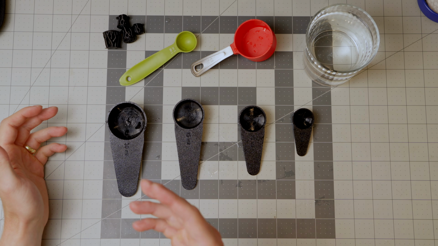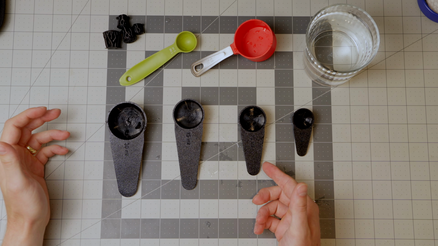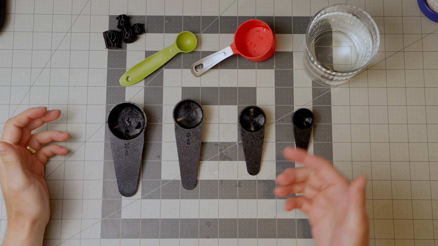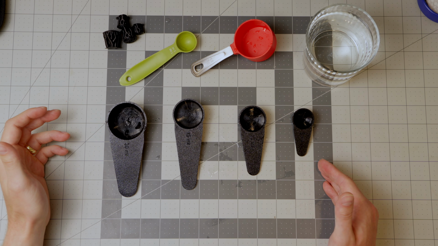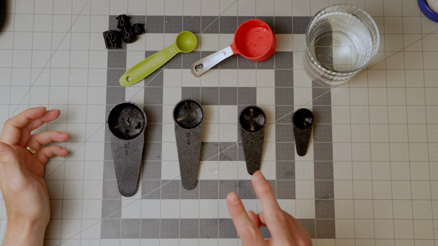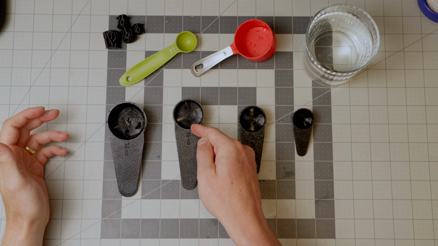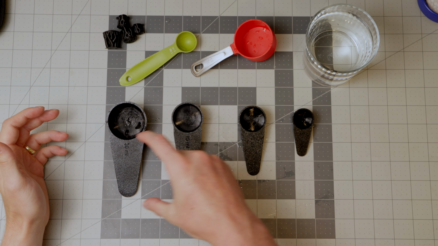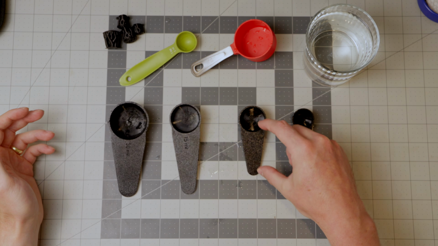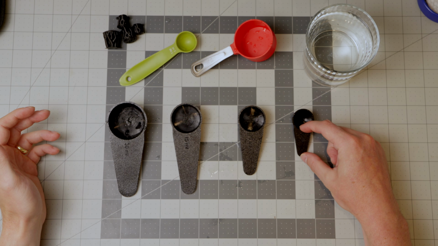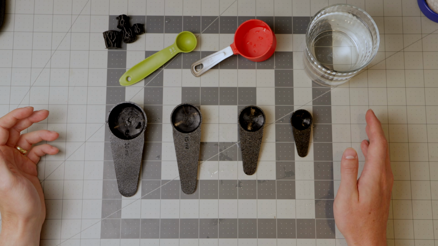In front of me, I have a 30 milliliter, 15 milliliter, 10 milliliter, and 5 milliliter scoop. And the fun thing is that these are all the exact same model. All I did was change two parameters, the volume that I wanted and the handle size. You can see that these handles are the same size. This one's slightly smaller and this one's smaller again, but they're all the exact same model.